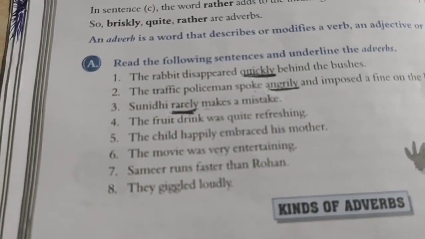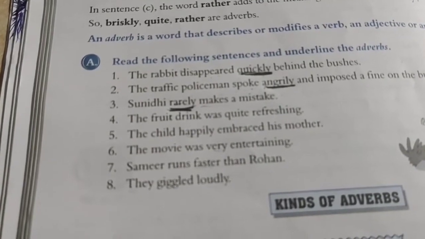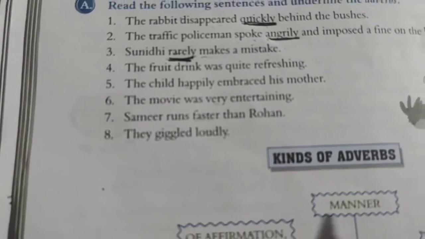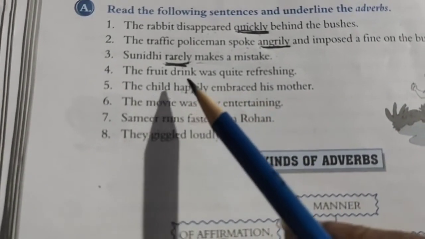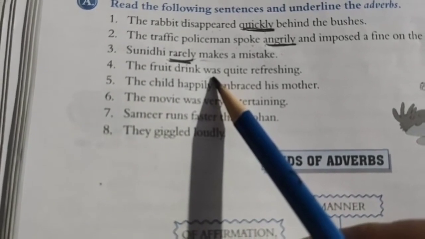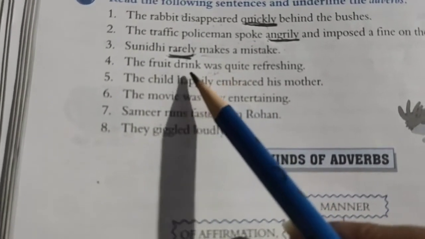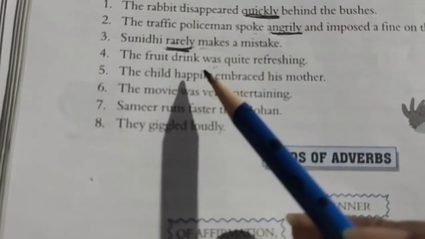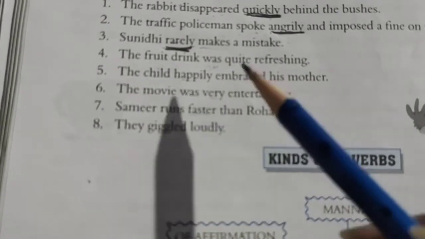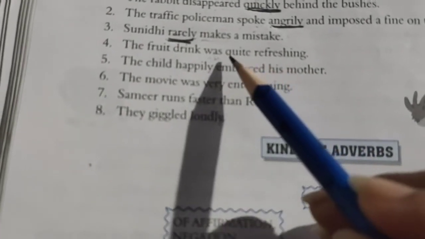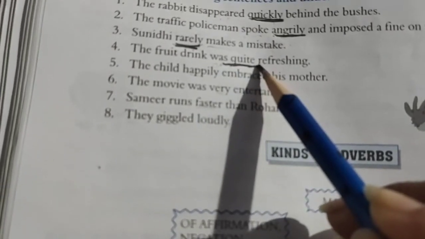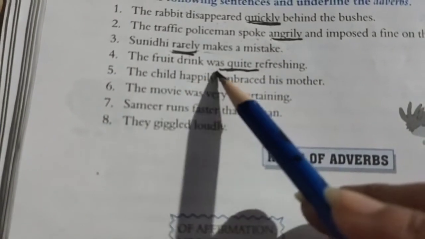Next one is: the fruit drink was quite refreshing. So here what is the verb? Verb is which one here? Was. Because when there is no action word, no main verb, the helping verb works as a main verb. So here, the fruit drink was quite refreshing. कितना था? How much, right? So it was quite. So this is showing degree of adverb, that the fruit drink was quite refreshing.